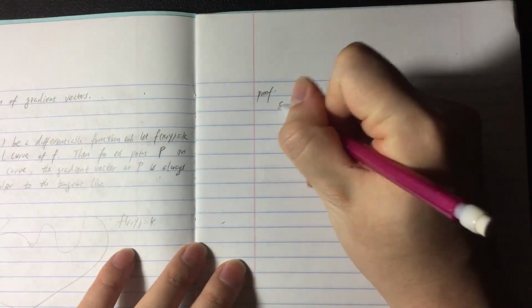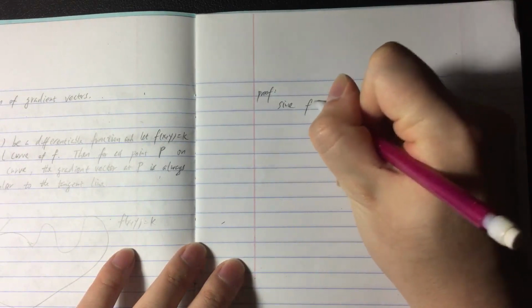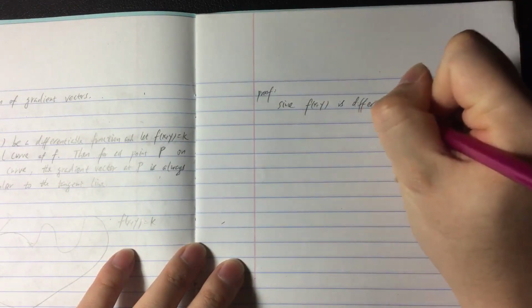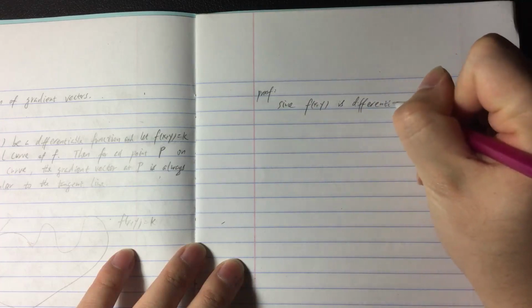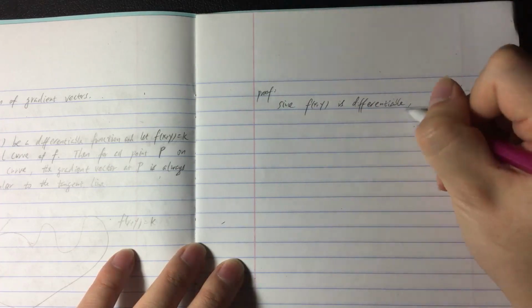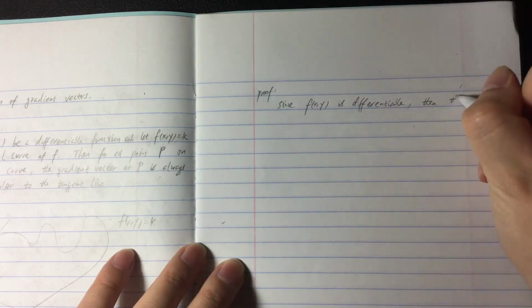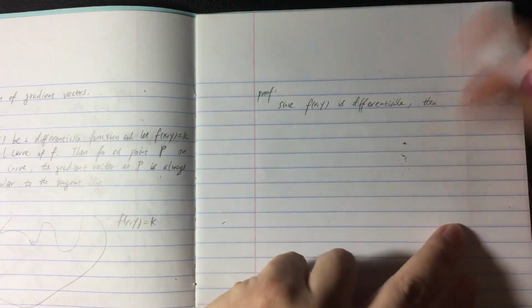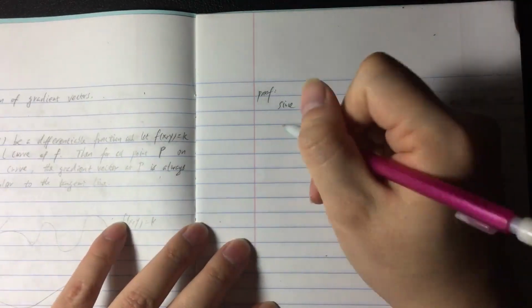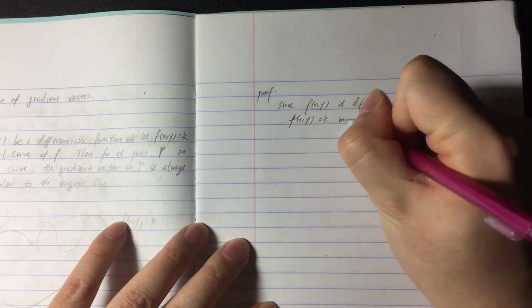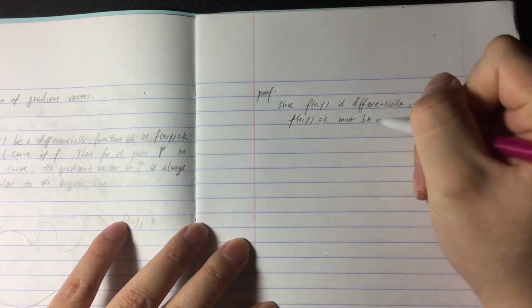Proof. Since the function f of x, y is differentiable, its level curve f of x, y equal to k must be a smooth curve.